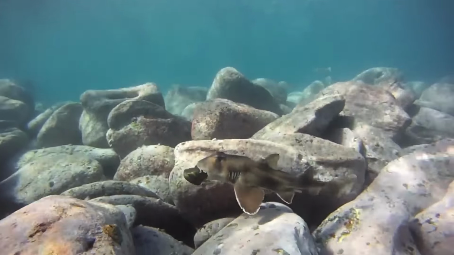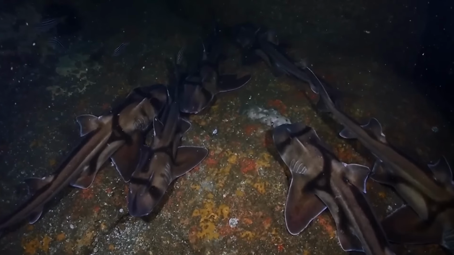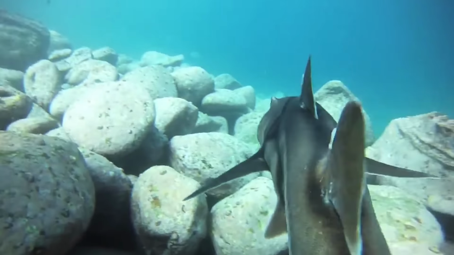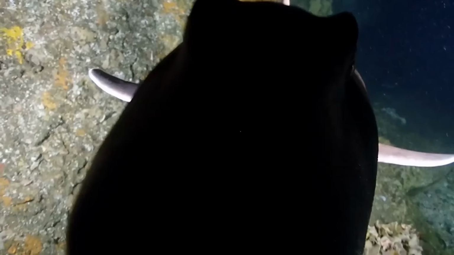This adaptation has served horn sharks well, as they can trace their ancestry back to the Jurassic period, when dinosaurs dominated the planet. This makes horn sharks one of the most prehistoric sharks surviving to this day.